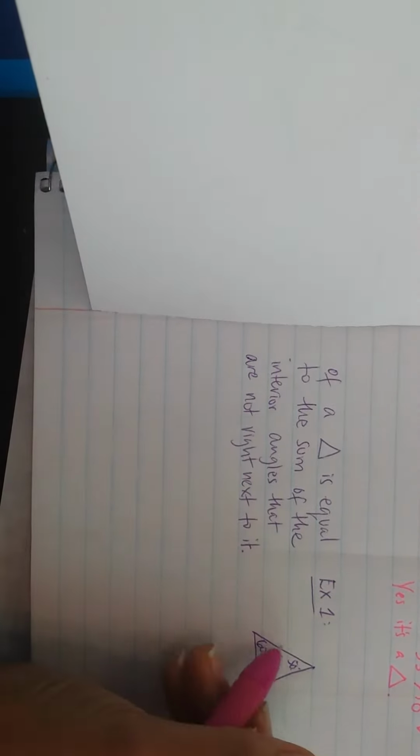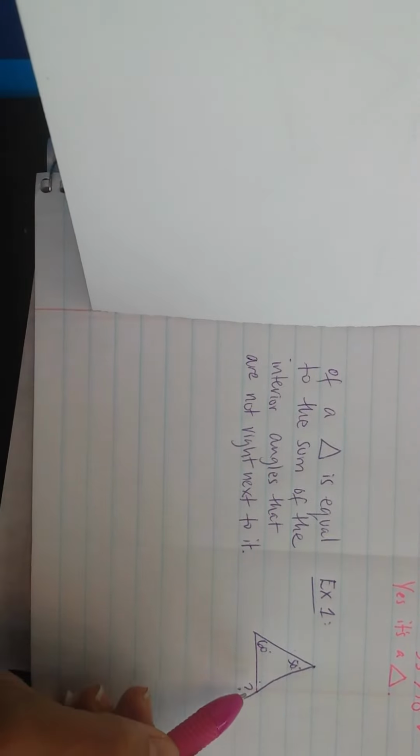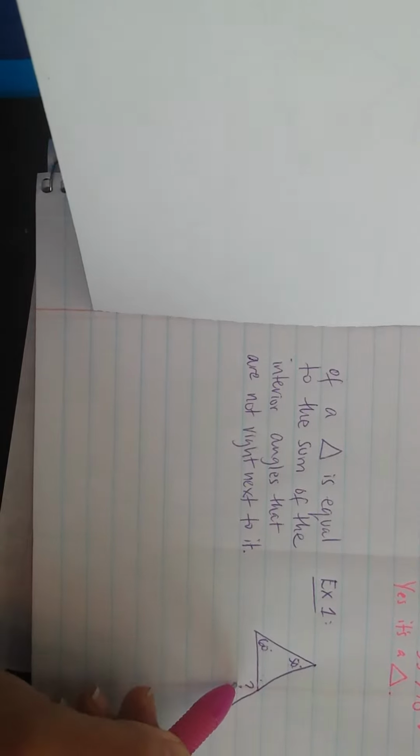But the exterior angle theorem is really a lot simpler. What it says is when you add the two interior angles that are not right next to that question mark, so not this one, but the two that are inside but not right next to it, they're going to give you that. So question mark is really 50 plus 60 equals a question mark, which is 110.